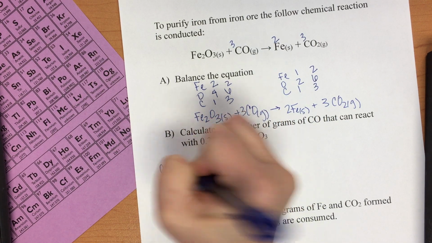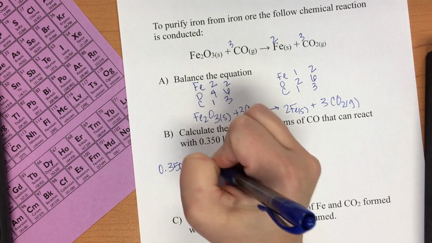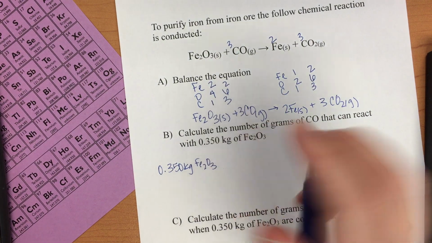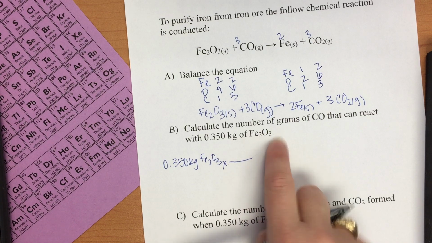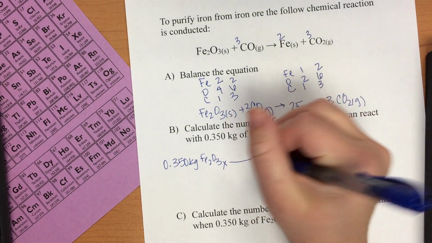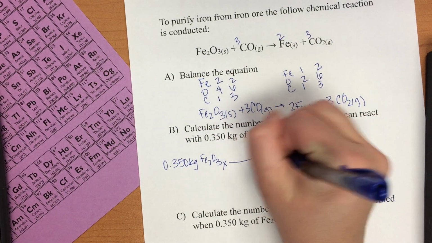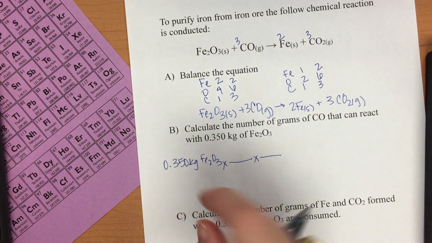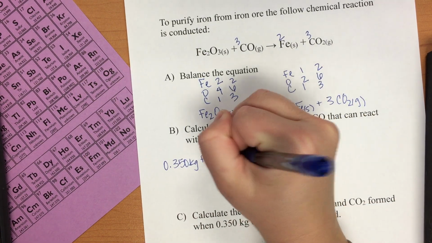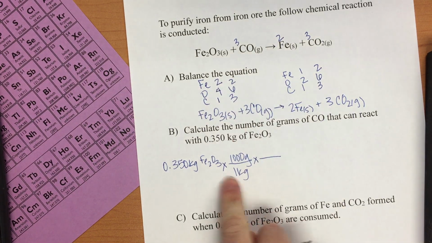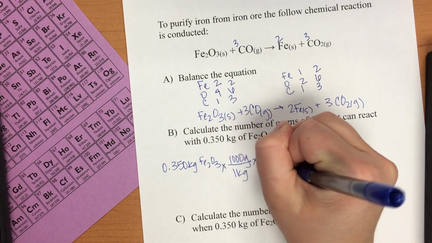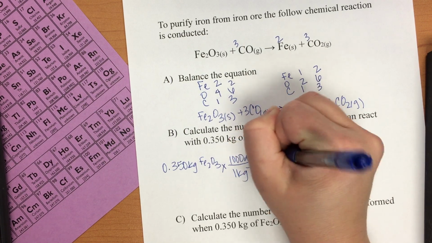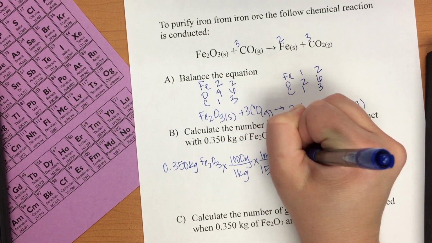So to do that, we'll take our 0.350 kilograms of Fe2O3, and we're going to convert that to moles using the molar mass, which, don't forget, we just sum up all of these masses. Well, we're going to do that in a second. First, we're going to convert kilograms to grams. So in 1 kilogram, there are 1,000 grams. Now we're going to use the molar mass, which is 159.7 grams in 1 mole of Fe2O3.